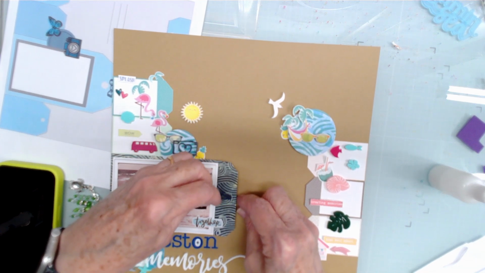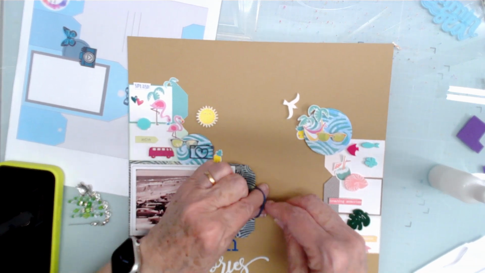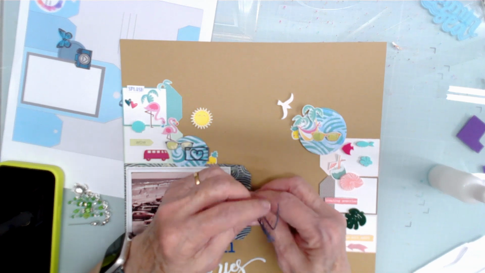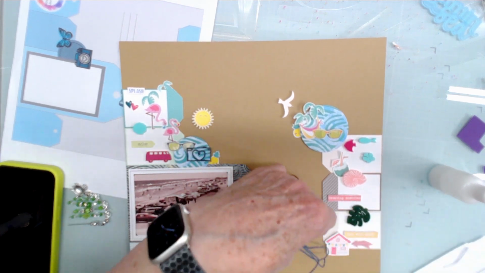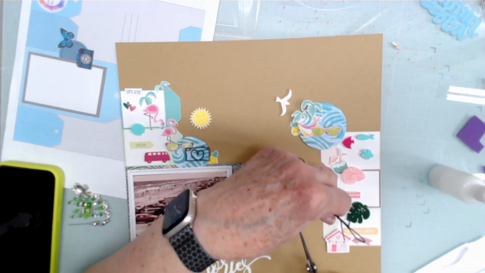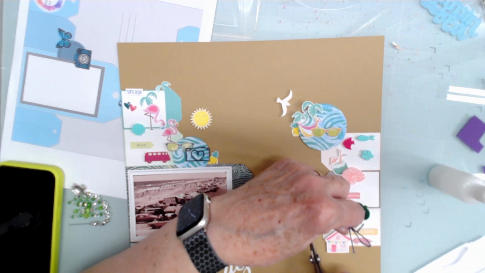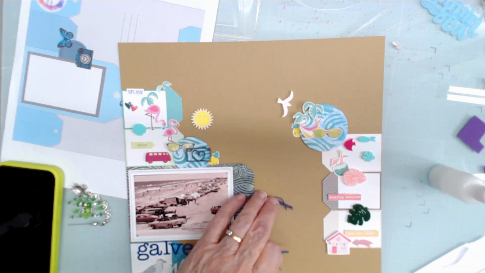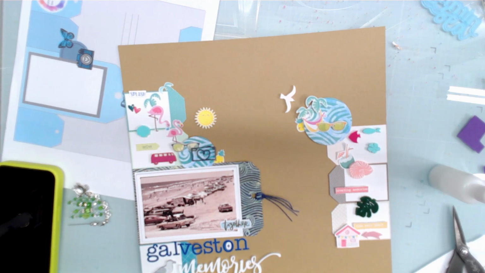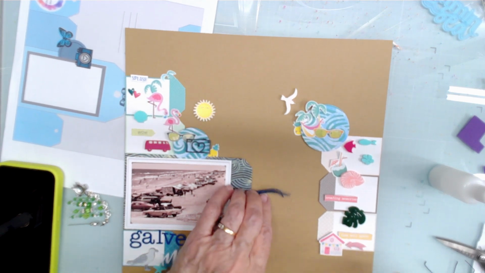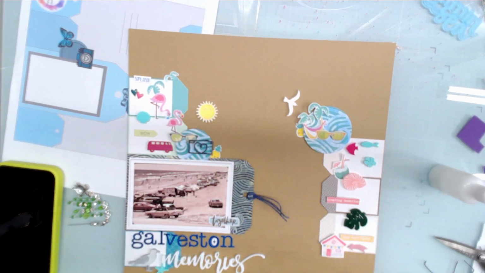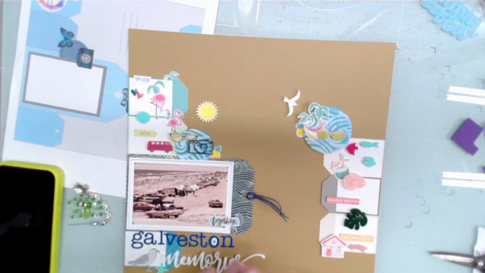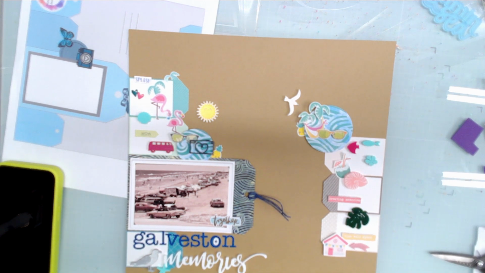And then get those two in a loop, and then do this, and then I'm gonna cut those off. Okay, I'm pretty sure those will be just fine like that. I don't think they'll come untied. Okay, I think we're done.